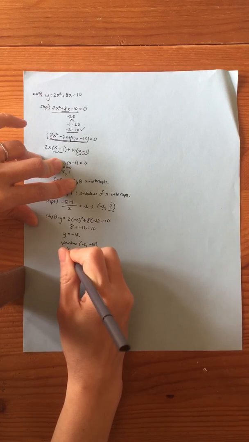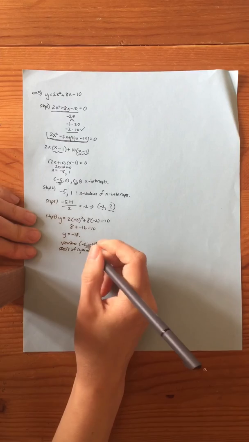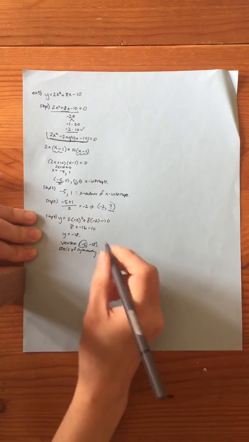The axis of symmetry for a vertical parabola is always going to be x equals whatever the x value of the vertex is. So x equals negative 2 is the answer.